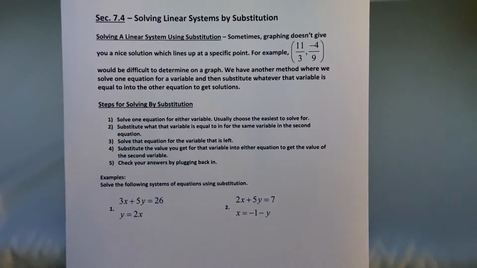Okay, 7.4 is the beginning on how we solve systems of equations. There are actually three ways to solve systems of equations. The first is graphing, second is substitution, third is elimination. We are actually not going to focus on graphing. We're going to focus on just substitution first, and in 7.5 we'll do elimination.